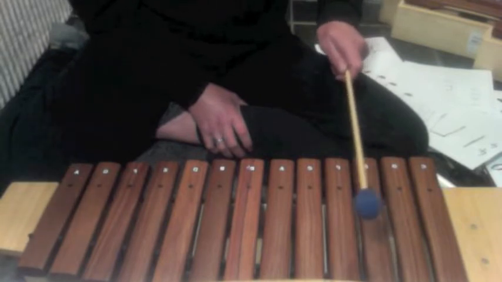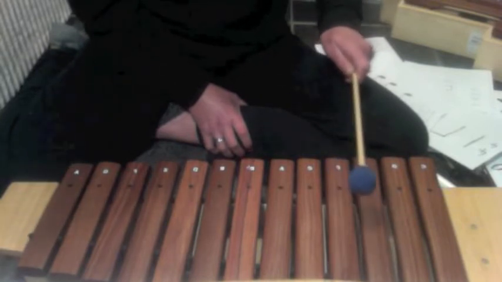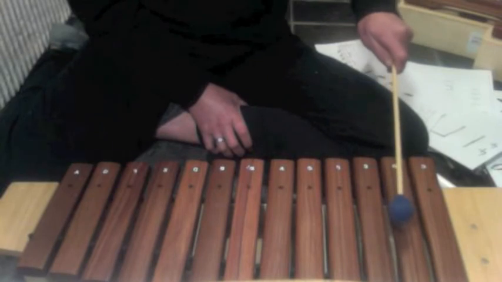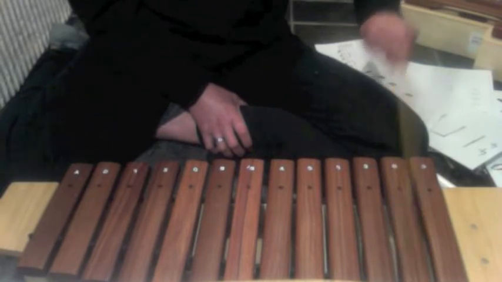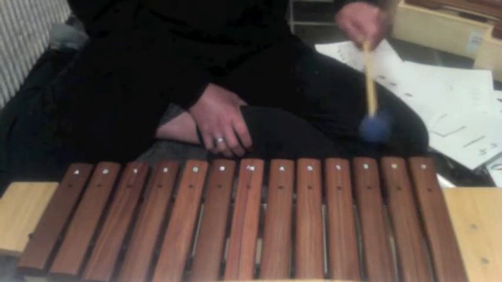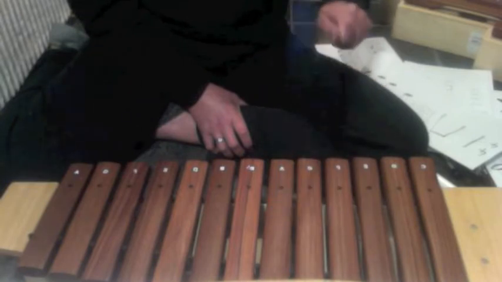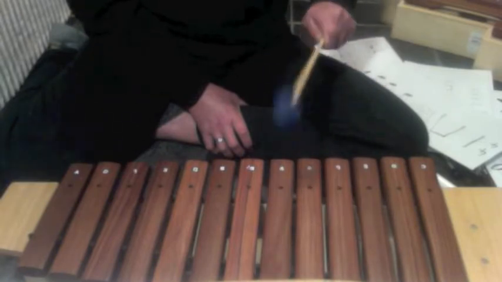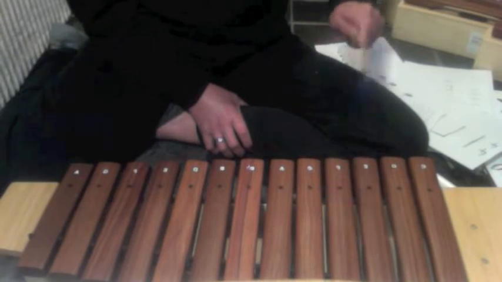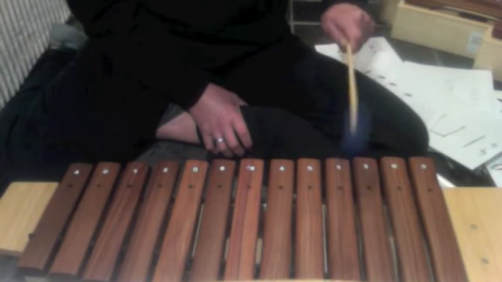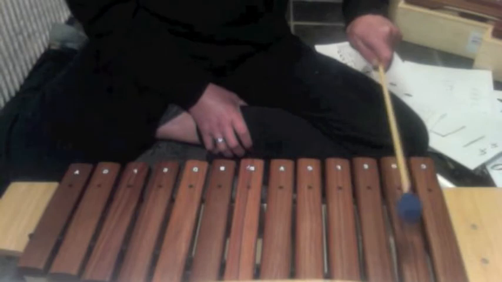So I'm going to use just 4 notes, or really only 3, because I'm going to be returning to my home note each time, which as we know is D. 1, 2, 3, 4.